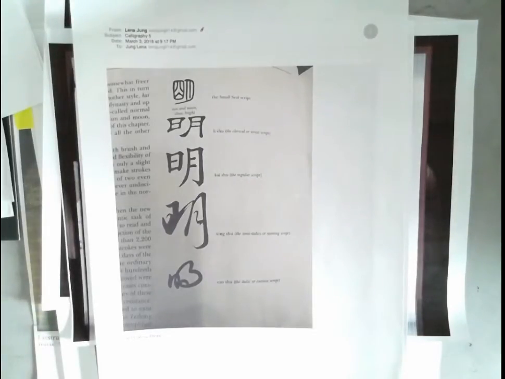Li Su is Han Dynasty. Xiao Zhang is this. You can see that the sun is on this side and the moon is on this side. You can see that the previous generation, they were just pictures. And this is Xing Su. This is the shorthand Cao Su.